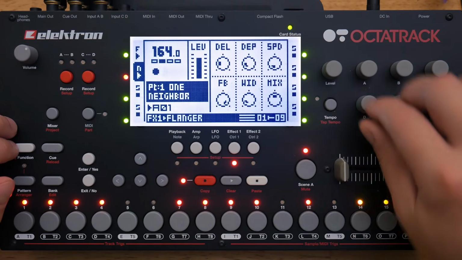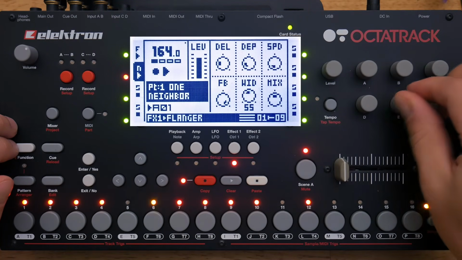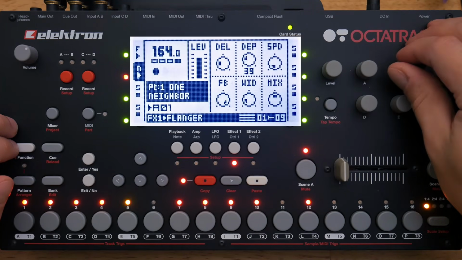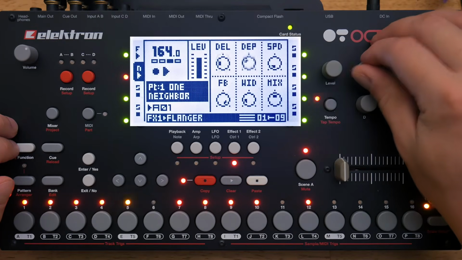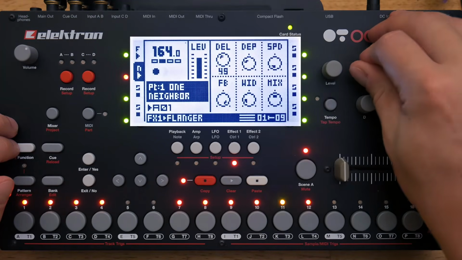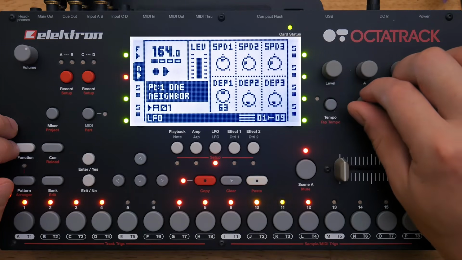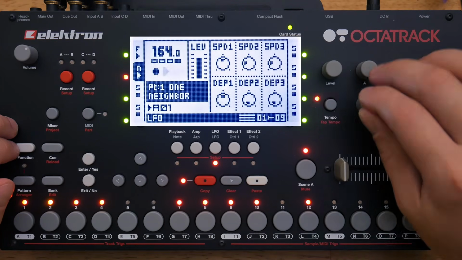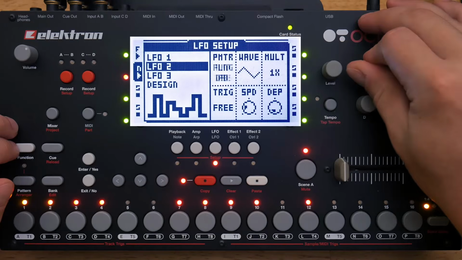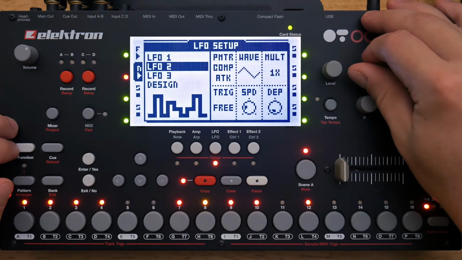The width parameter of the flanger has an extreme effect on the stereo field. By modulating the ratio of the compressor, I introduce another layer of dynamics variation.